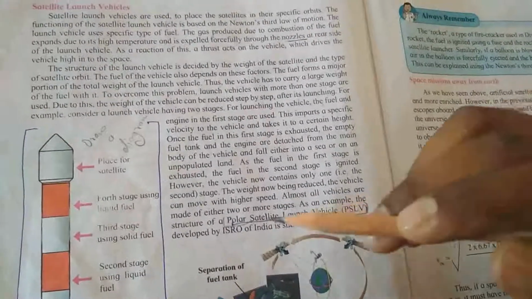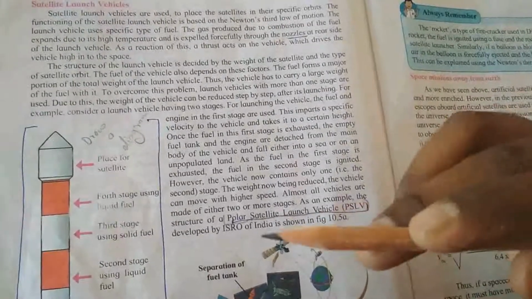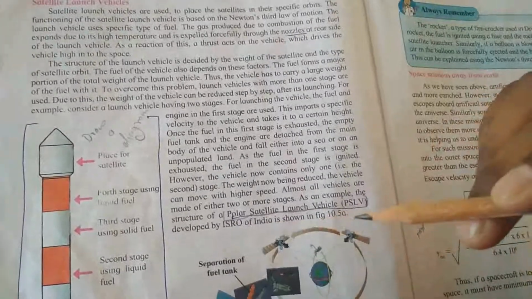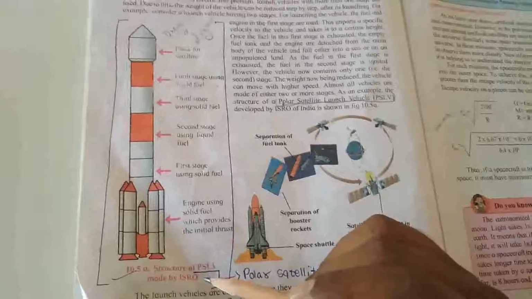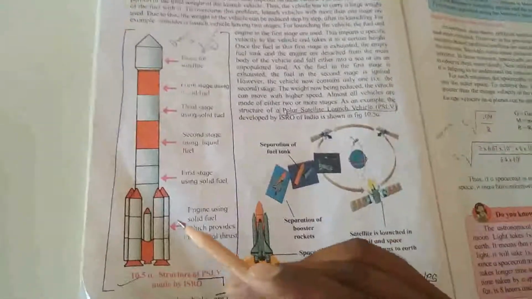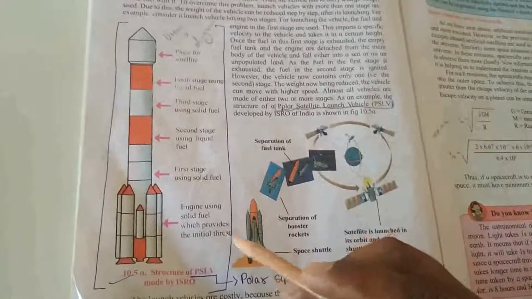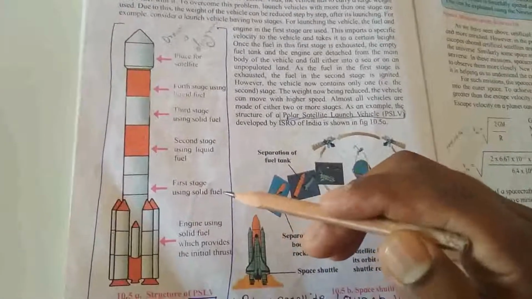As an example, the structure of the Polar Satellite Launch Vehicle, that is PSLV, developed by the Indian Space Research Organisation of India, is shown in figure 10.5a. This is the first stage, an engine using solid fuel which provides the initial thrust.